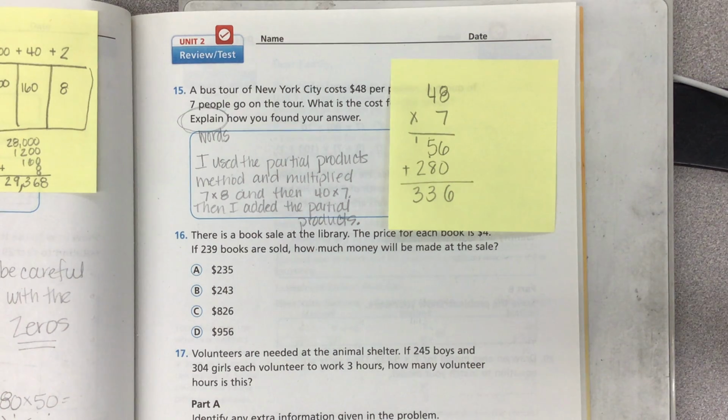Jackson? I figured it out by the shortcut method. I multiplied 48 and 7. Great. I love how we have so many different methods.